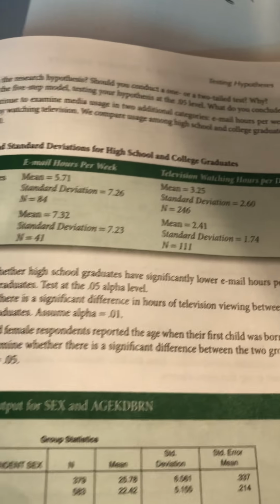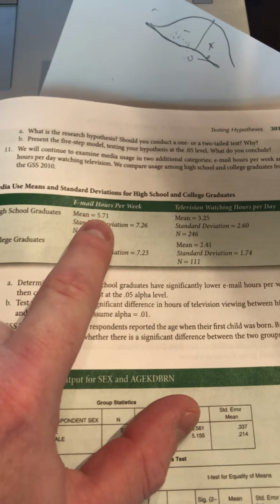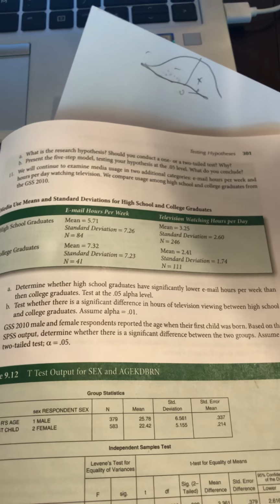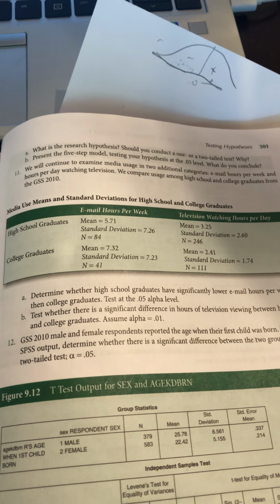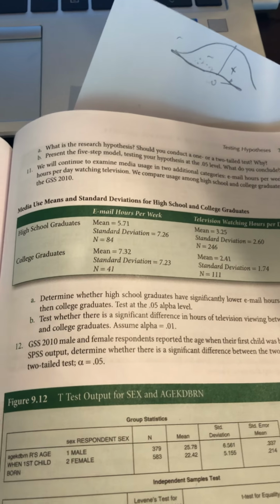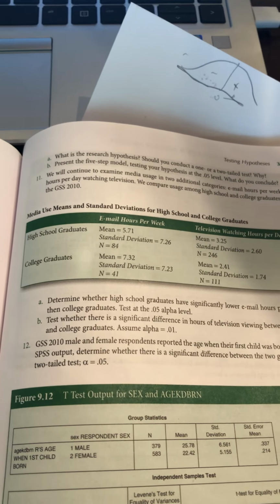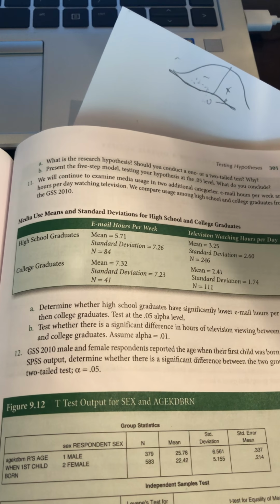That's my cheat sheet to help work this out. Okay, so if you look here, let's get our numbers in order. The mean number of hours spent emailing for high school students is 5.71 hours a week with a standard deviation of 7.26 hours per week. And the sample size was 84. Versus the college graduates, we had a sample size of 41. They spent 7.32 hours per week with a standard deviation of 7.23.